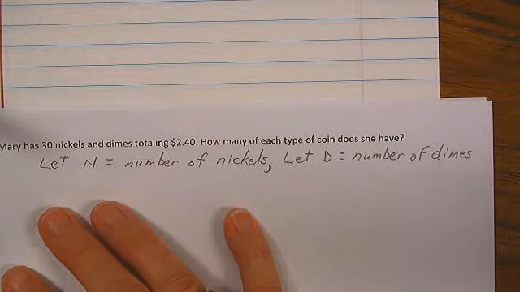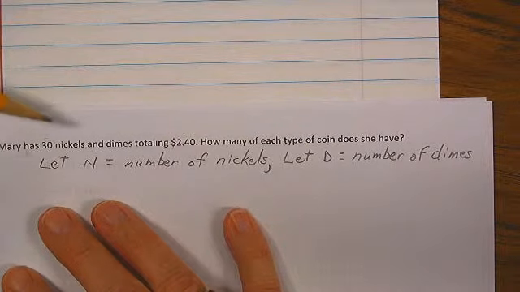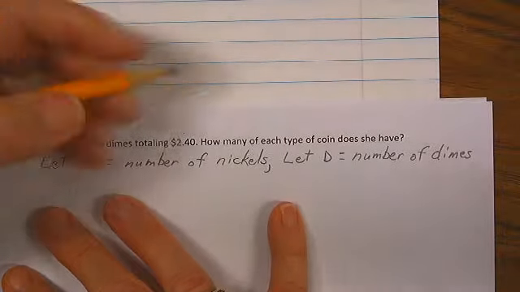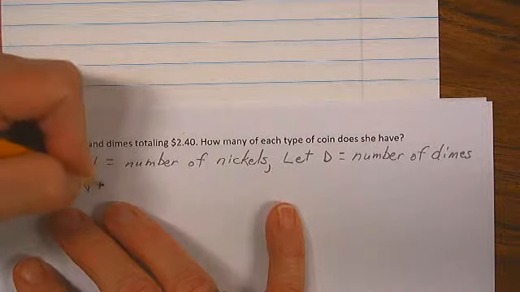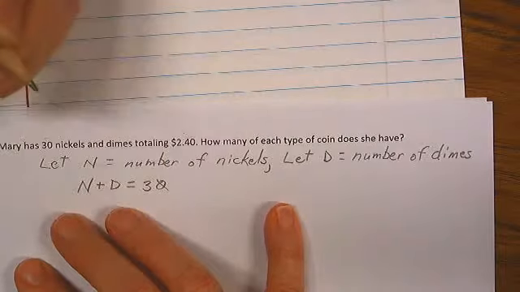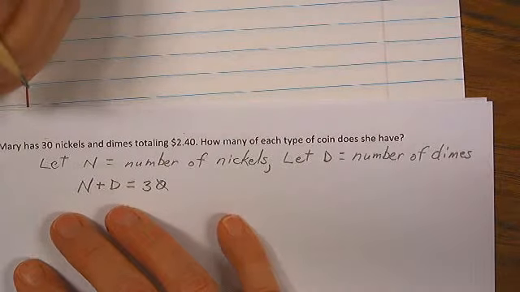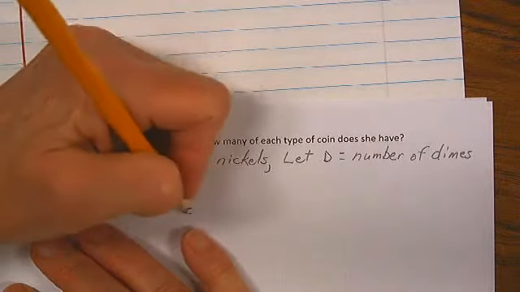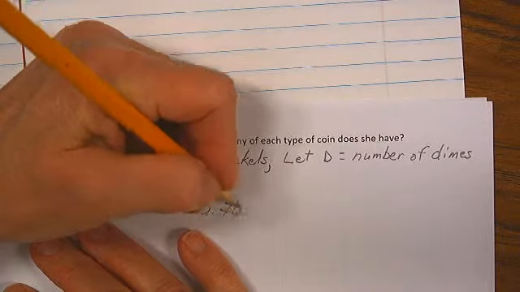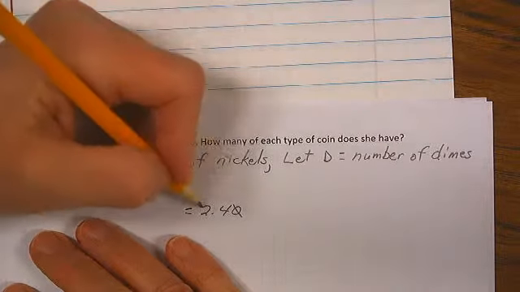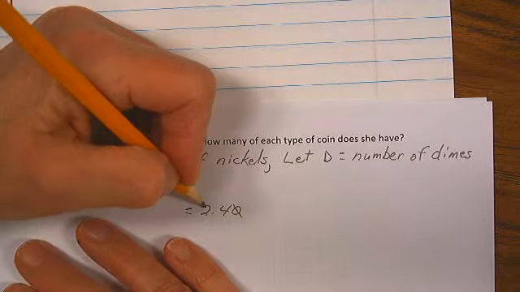What do we know? Well, we know that she has some nickels and some dimes and she has 30 coins. So n plus d equals 30. We know that's true. Now, how much money does she have that comes from nickels? Well, she has $2.40. Okay, how much of the $2.40 comes from nickels?